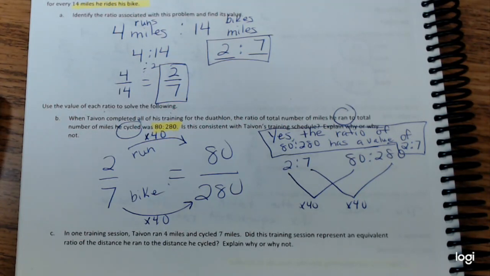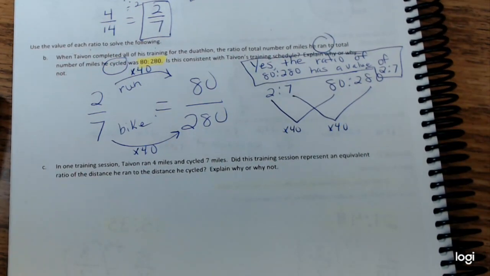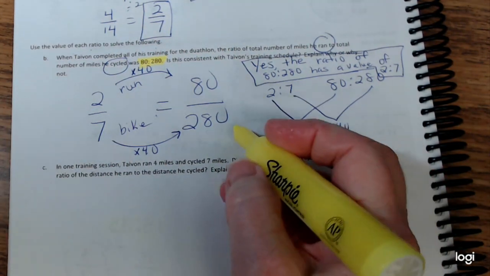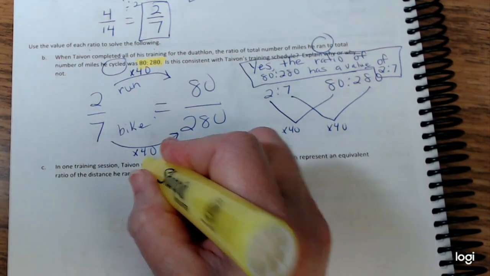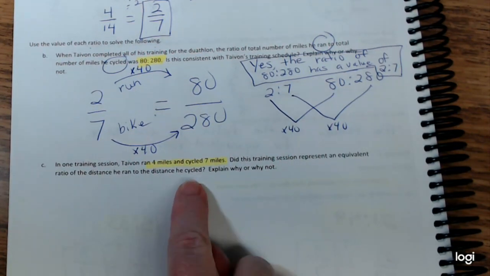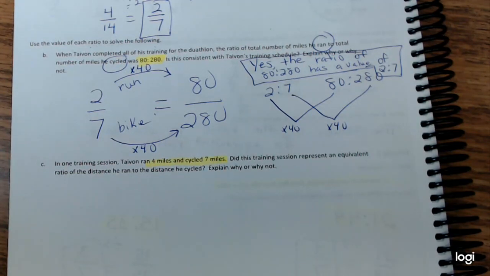Okay, let's go down to problem C. In one training session, Tavon ran 4 miles and cycled 7 miles. There's our ratio. We're going to have to remember this. Did this training session represent an equivalent ratio of the distance he ran to the distance he cycled? So we need to find out if this 4 to 7 is consistent with what he's been doing from the beginning.